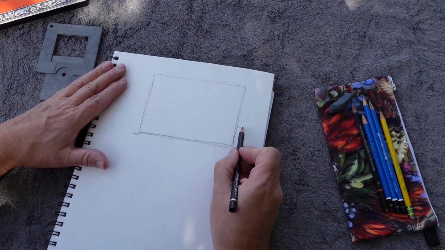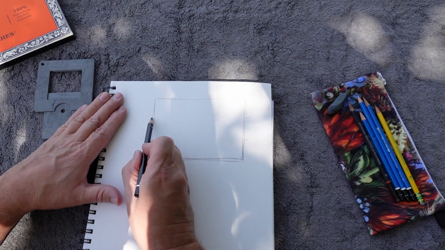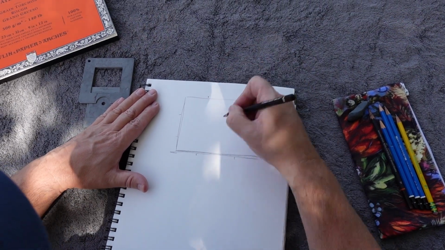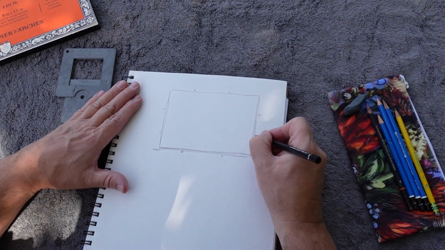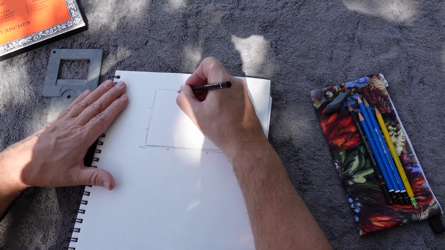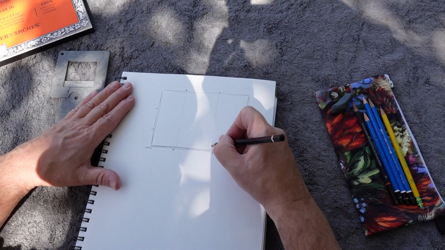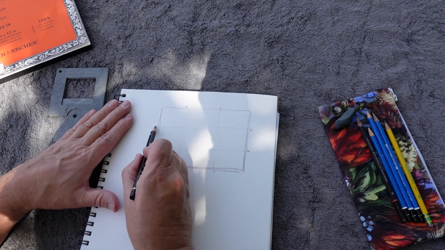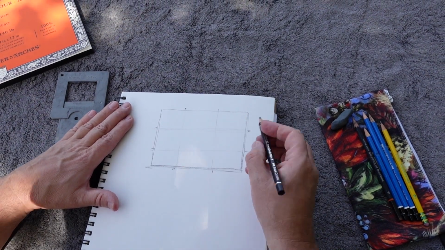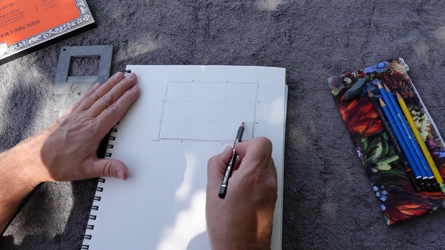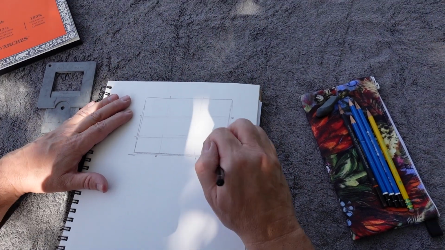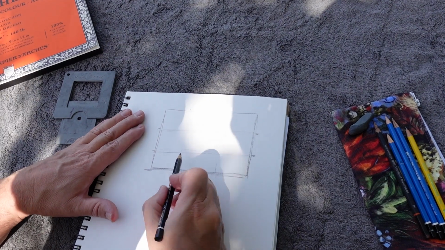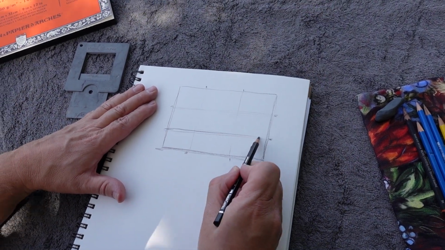So composition wise, I want to split my page into thirds, both vertically and horizontally. And then where these lines cross, those are my golden sections. That's where I want to place my eye level lines and focal points and just points of interest in my painting. So like I said earlier, I want the mountains to be really the focal point. So I'm going to have a low eye level line.